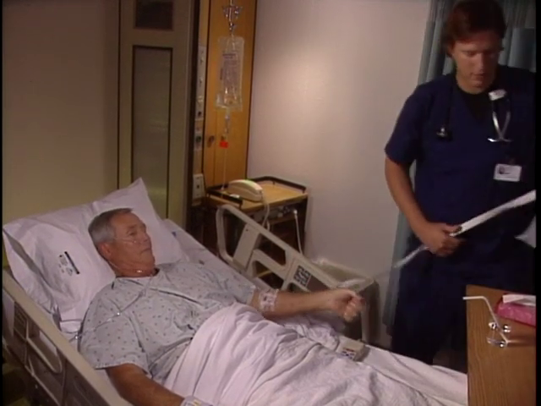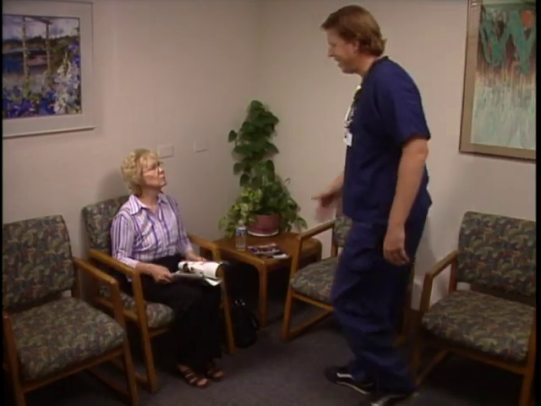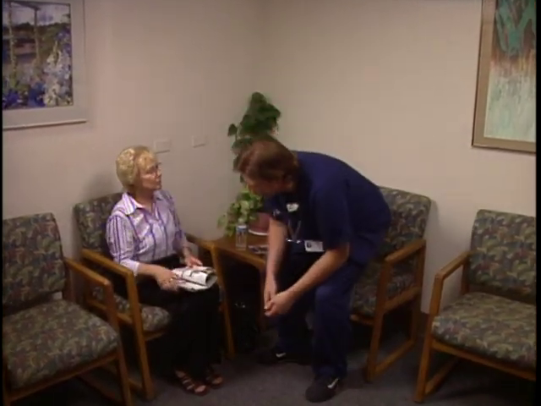Restraints should be used only as a last resort. But when they must be used, it's important to talk with the family and the patient about why they are necessary. Your facility's policies and procedures protect it and you from legal actions. It is very important that you know and follow them carefully.